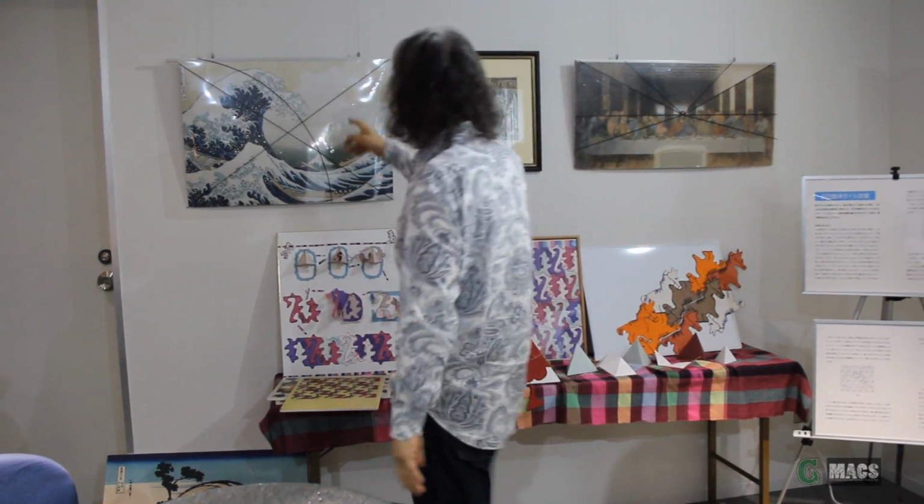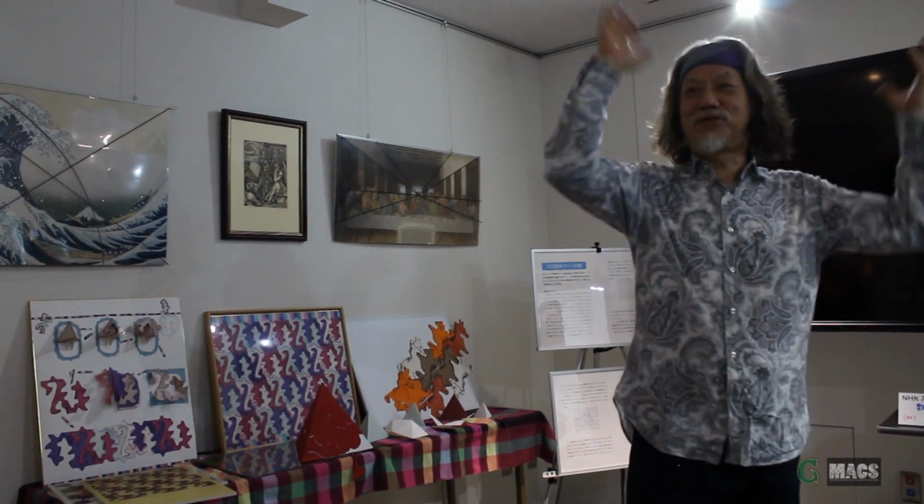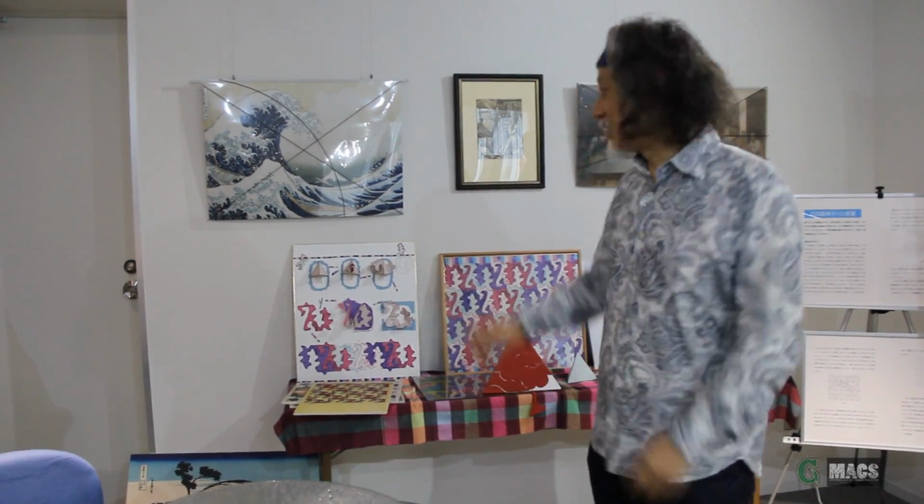Katsushika Hokusai, Mount Fuji here. In Japanese, this series is called Fugaku 36. Fugaku means Mount Fuji. Okay? 36 is 36 scenes. And this is one of the 36.